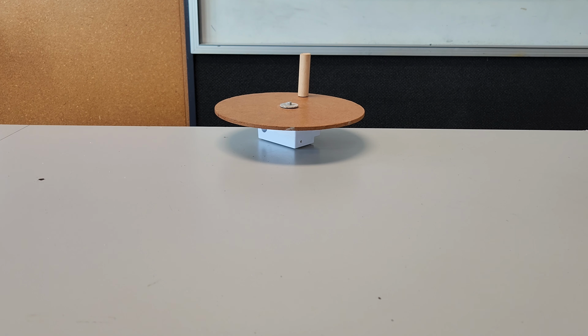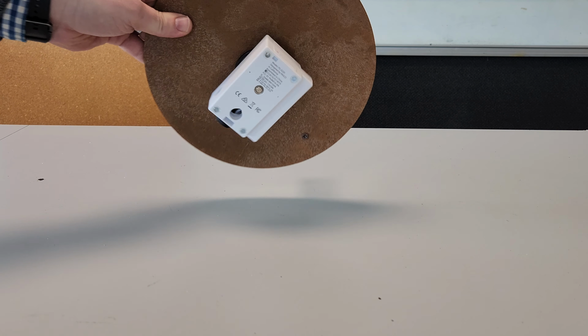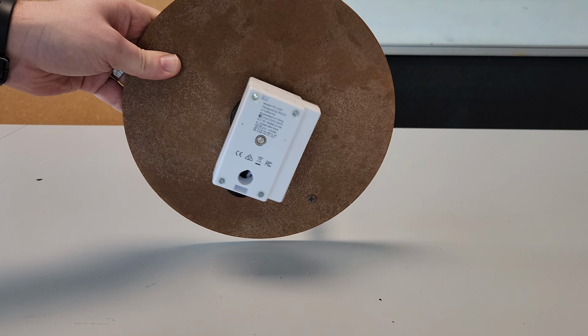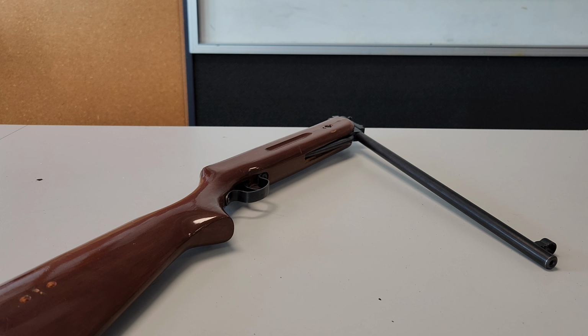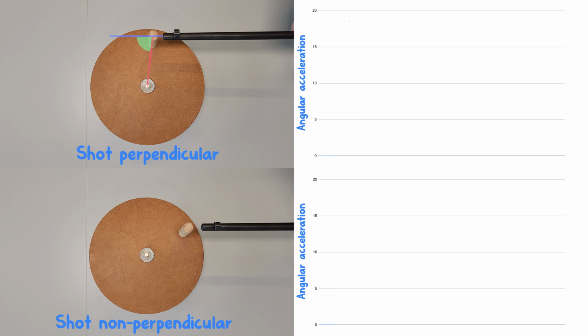I have here a section of dowel fixed to a disc, attached to a rotary sensor. For this experiment, I'll be shooting the dowel in 2 different positions with a low-powered air rifle. In the first position, the velocity of the slug is roughly perpendicular to the dowel's radius. In the second position, this angle is less.